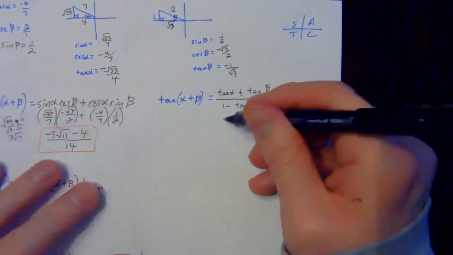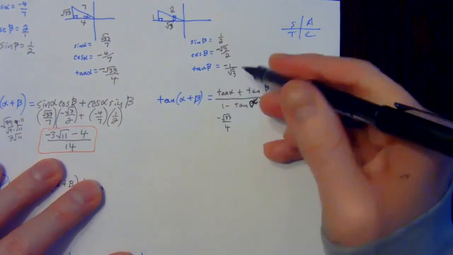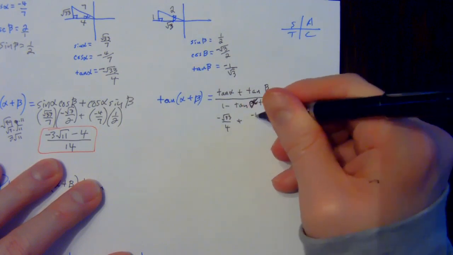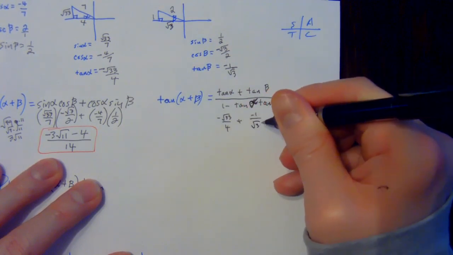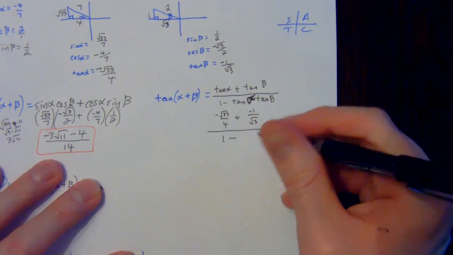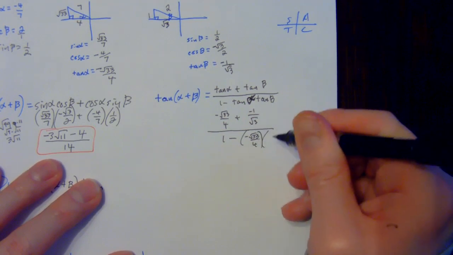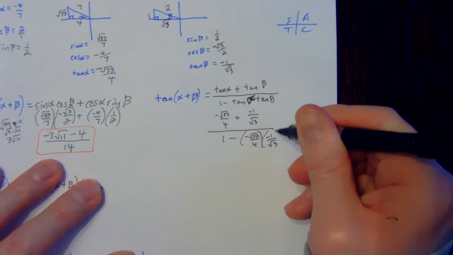So tan alpha is our negative radical 33 over 4. And then tangent of beta is the negative 1 over radical 3. And on the bottom, you have 1 minus, and then the same thing. Tan alpha is negative radical 33 over 4. Tan beta is a negative 1 over radical 3.